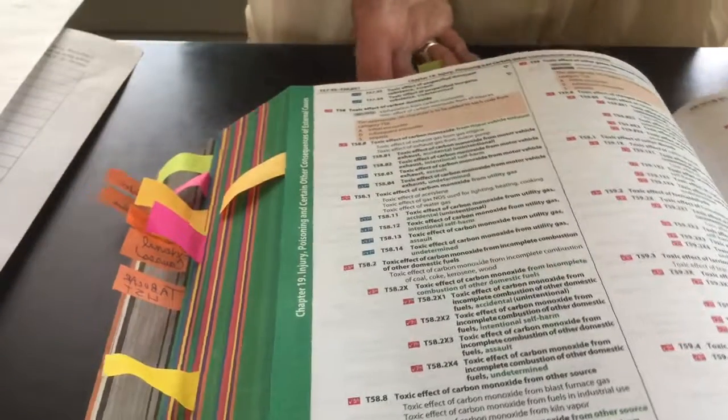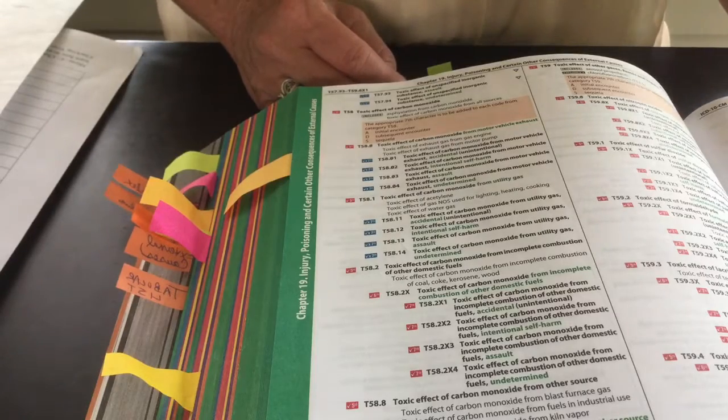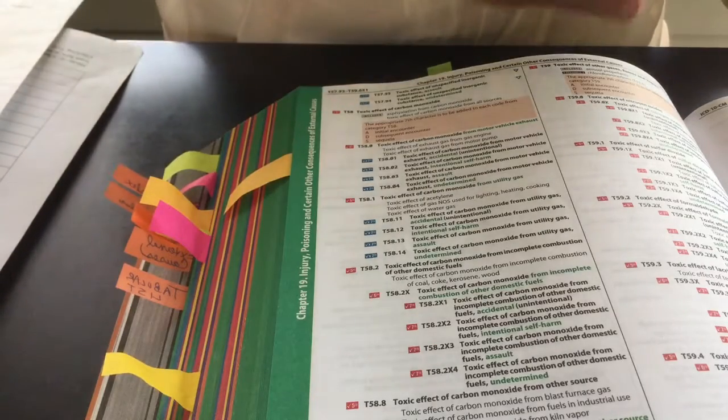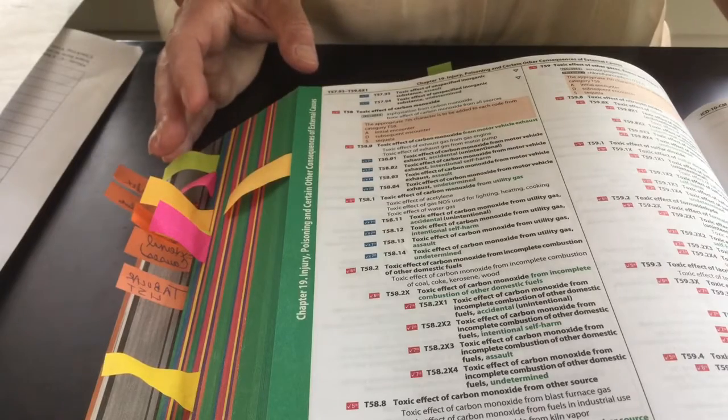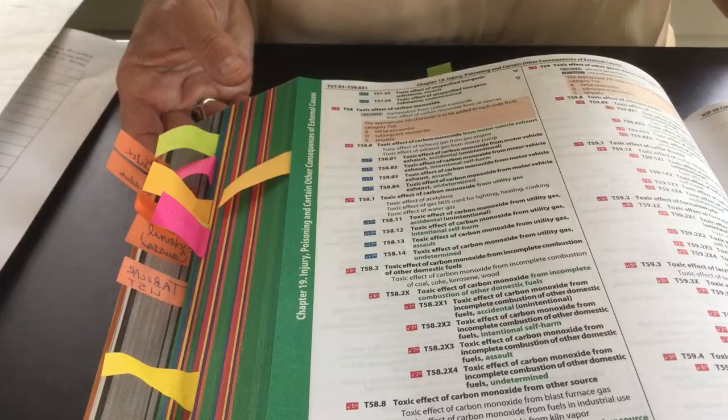So that is just basically the structure of the ICD-10-CM code and the 7 characters and how the placeholder X would be utilized when assigning an ICD-10-CM code.